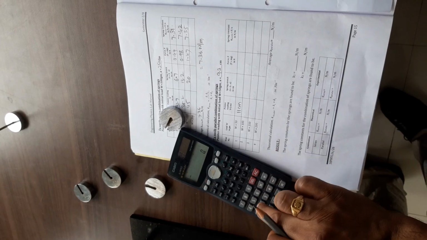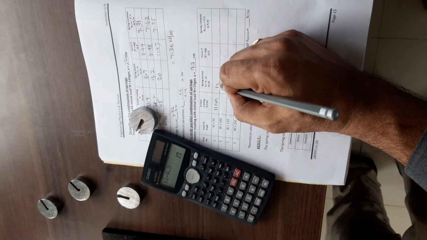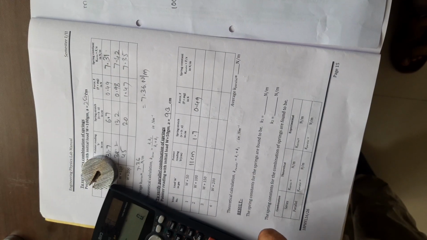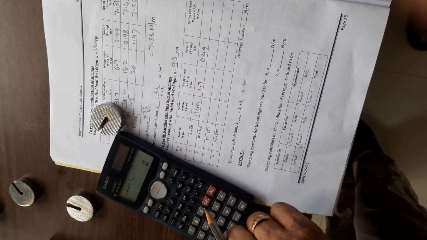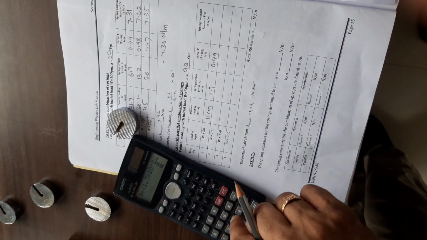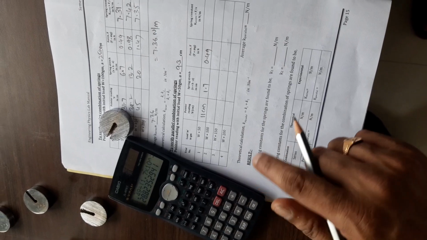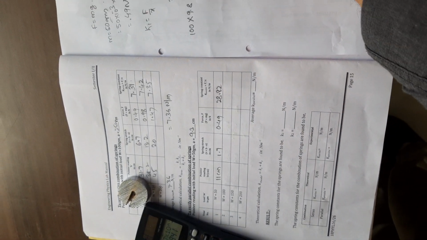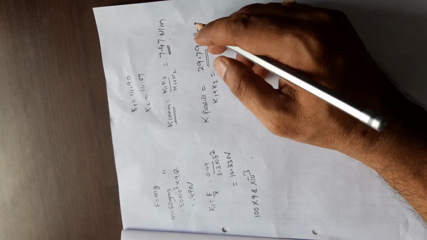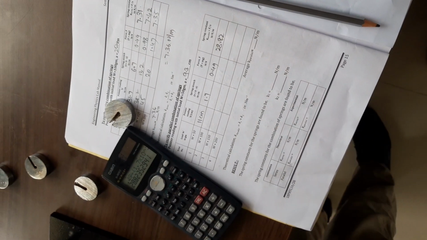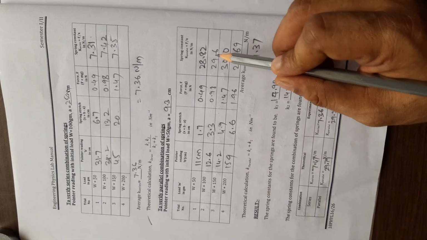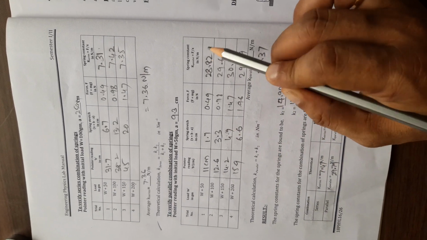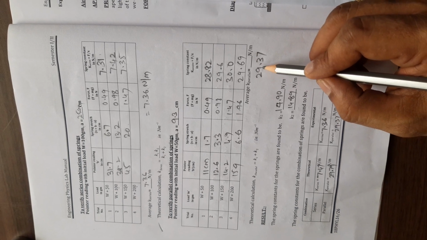Initially it is 9.3 centimeter and this becomes 11 centimeter, so the total is 11 minus 9.3, which is 1.7. Therefore the force is the same, 0.49 Newton. The calculation is 0.49 Newton divided by 1.7 centimeter, where centi is 10 raised to minus 2. We will get 28.82 Newton per meter. In our theoretical concept it is 29.79. Further, if you calculate for 100 grams, K parallel is 29.6, for 150 it is 30, and for 200 it is 29. So the total average for K parallel is 29.37.